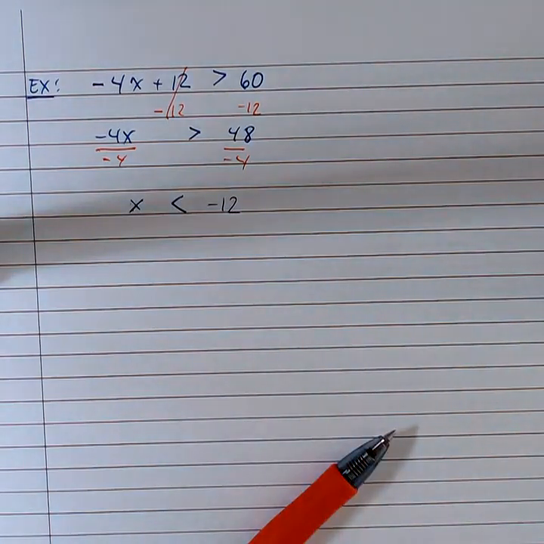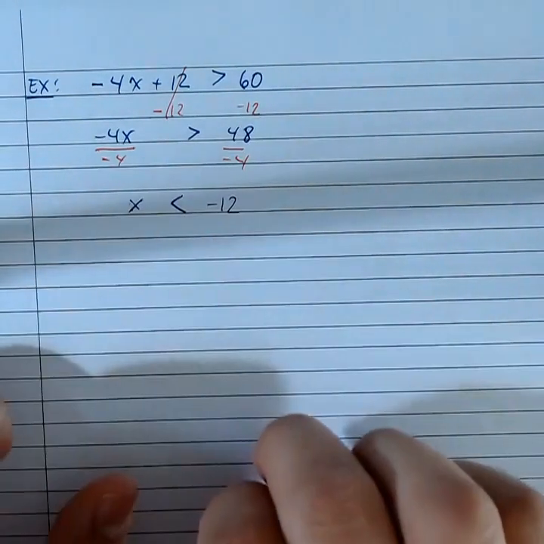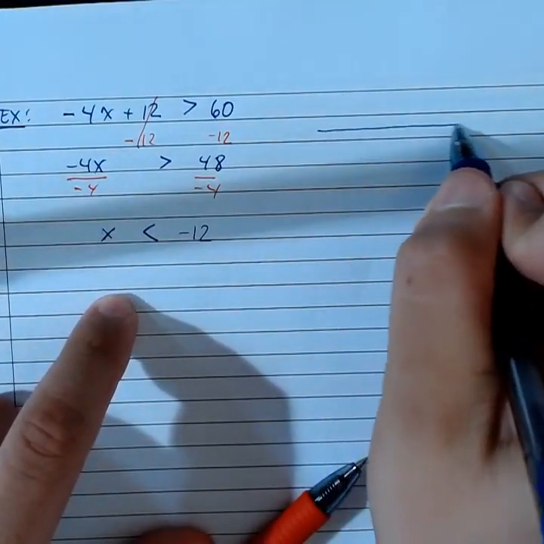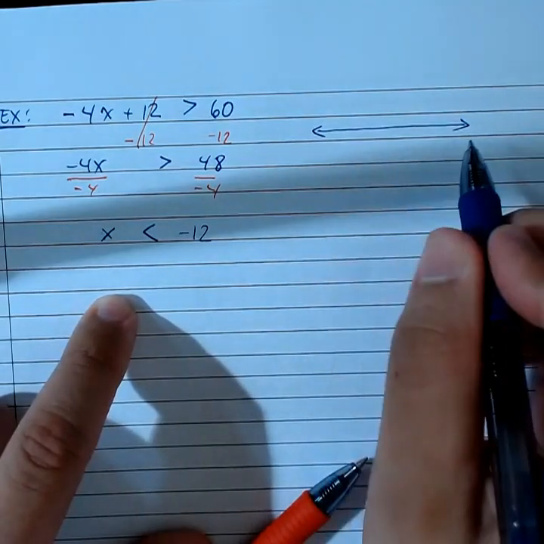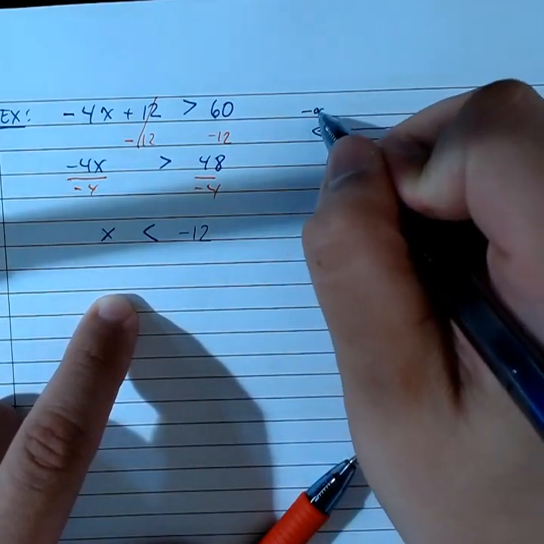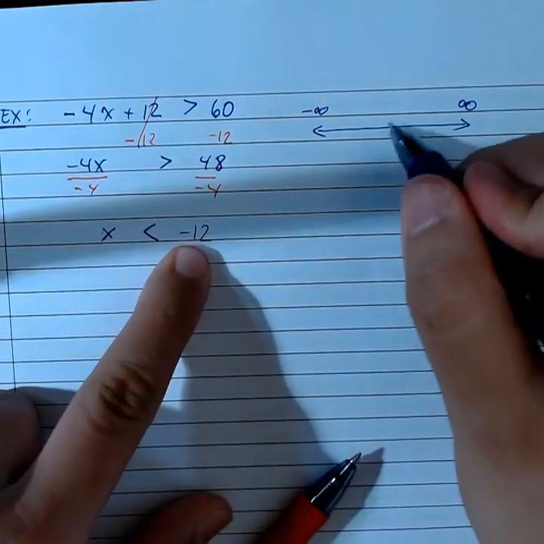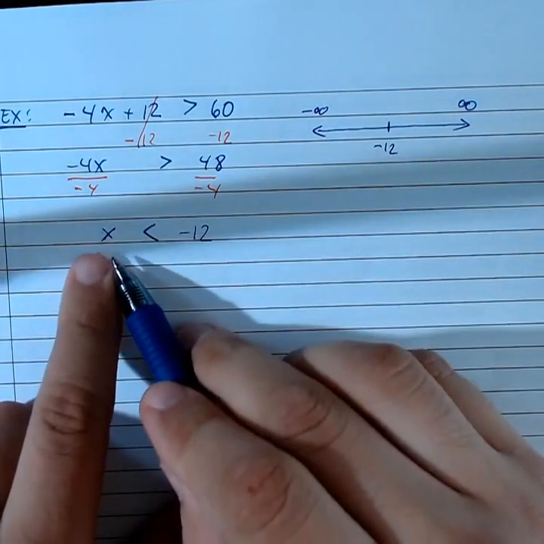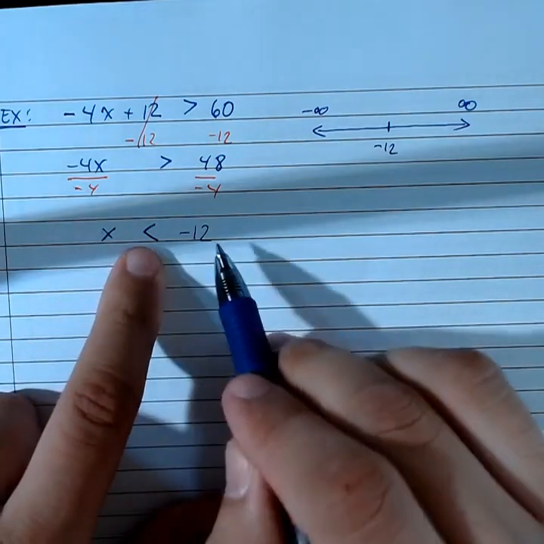And there we go. To write our answer in interval notation, it is helpful to imagine what the number line looks like. Now, of course, you can't see inside my head, so I'm going to draw it out. Okay, here's a number line. I'm going to write out just the most basic form. Negative infinity goes to the left, positive infinity to the right. Here, I'm going to start counting from negative 12. From negative 12, I want all the x's that are less than negative 12, or in other words, all the x's to the left of negative 12.